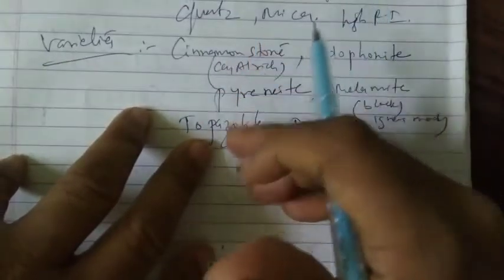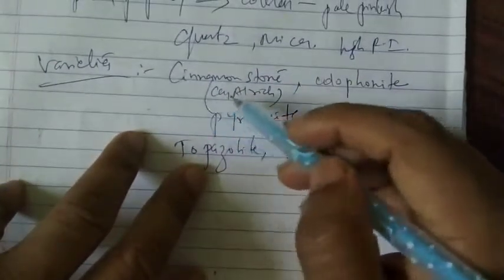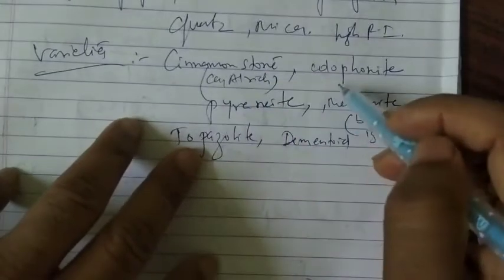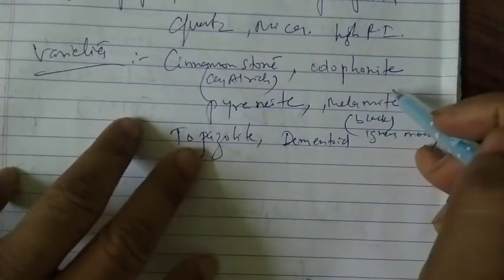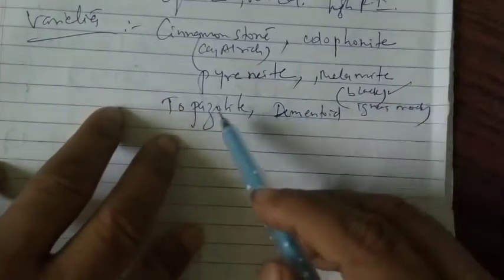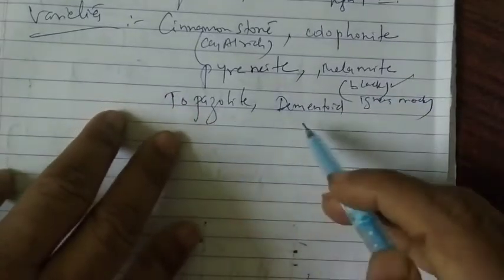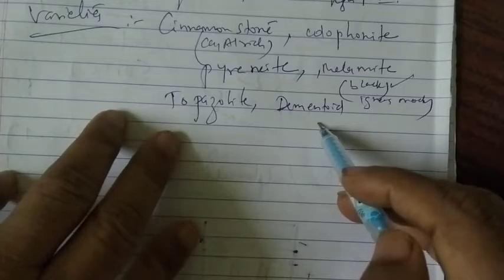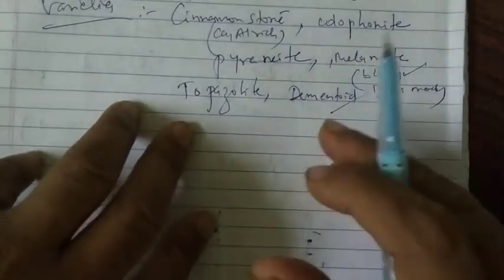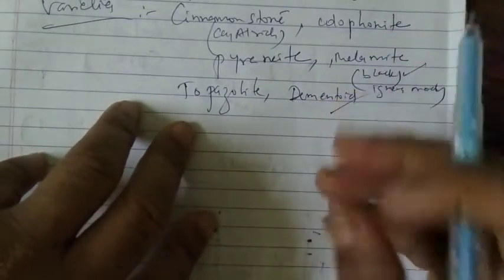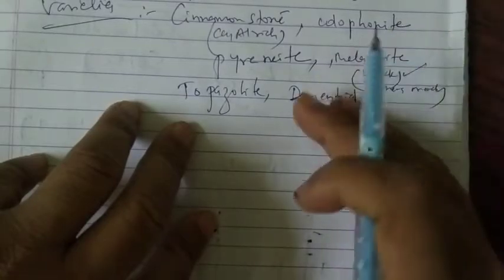Different varieties of these garnets, like this in a cinnamon stone, then colophonite, pyrenite, then melanite, which is a black garnet, topazolite, demantoid, like this. Okay, so definitely they are found in different varieties with different names. This also you have to keep in mind.